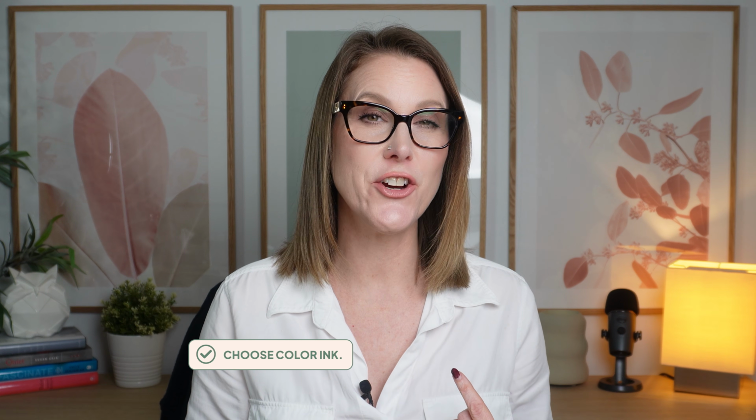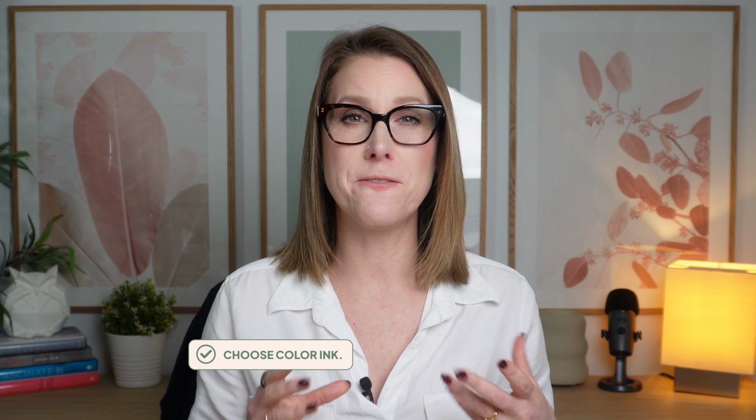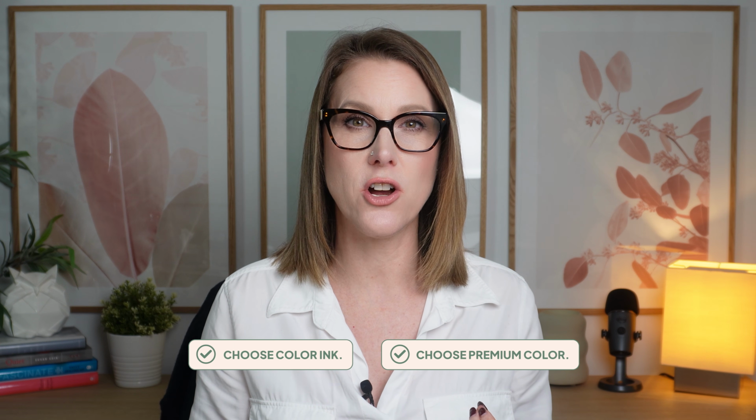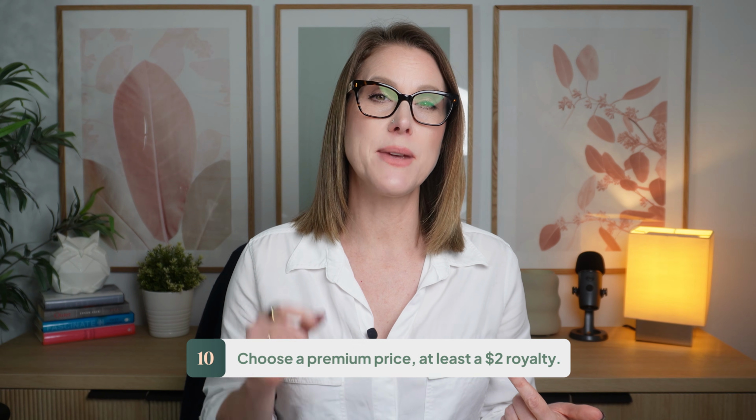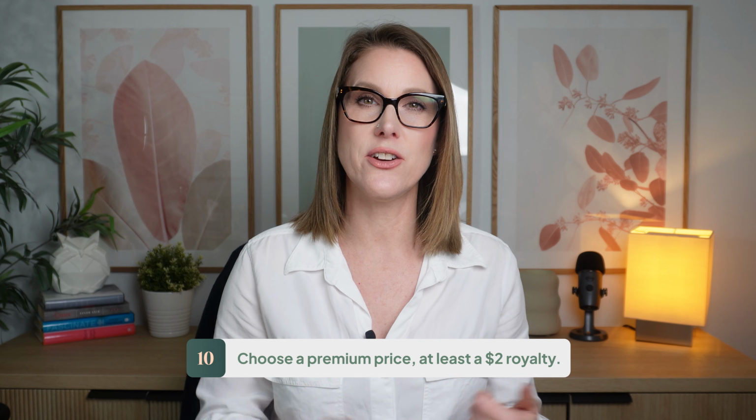When uploading it all to KDP, make sure you're choosing the right print options. I'd go with color ink here, and if you're using high resolution photos, you're going to want to choose the premium color option. And then when you're giving yourself a price, make sure that you're getting at least a $2 royalty on each unit sold.